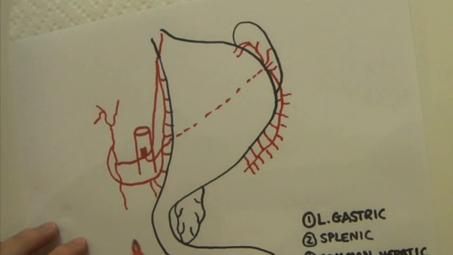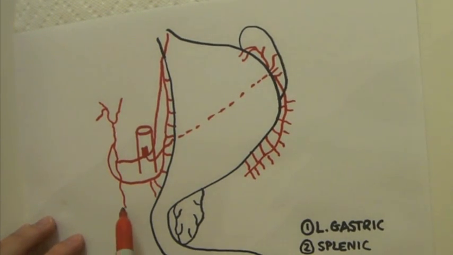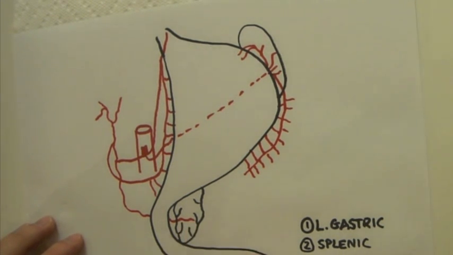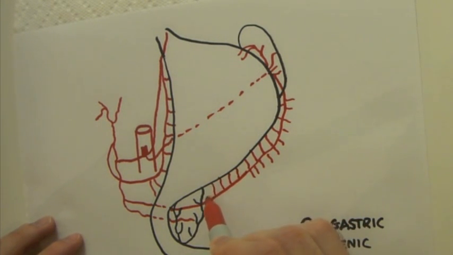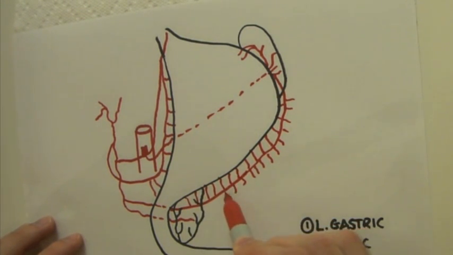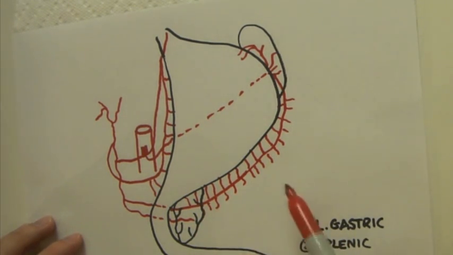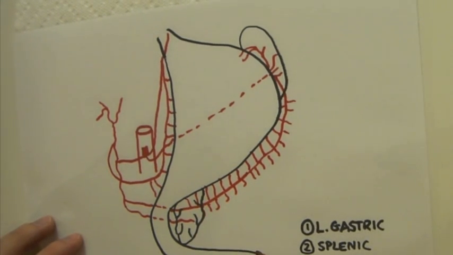Back down to the gastroduodenal artery, it's going to supply several branches. It's going to supply the pancreas and the duodenum. Therefore, this one is called the anterior pancreaticoduodenal artery, as well as the right gastroepiploic, which is going to anastomose with that left gastroepiploic that we talked about before.